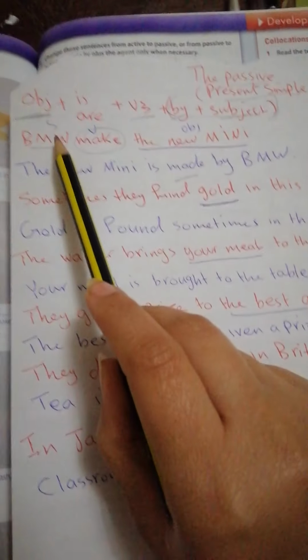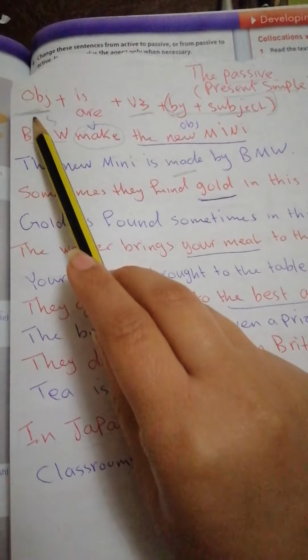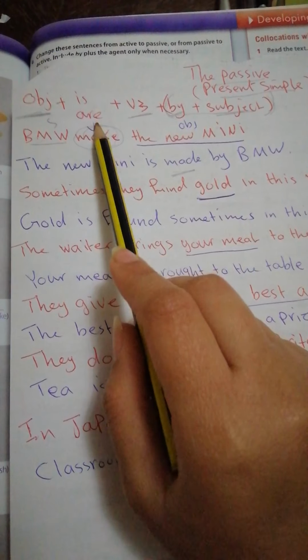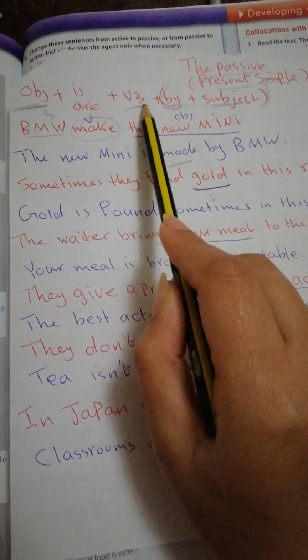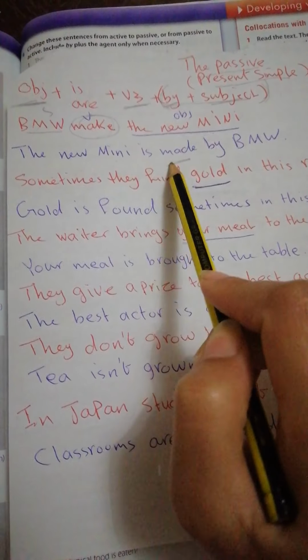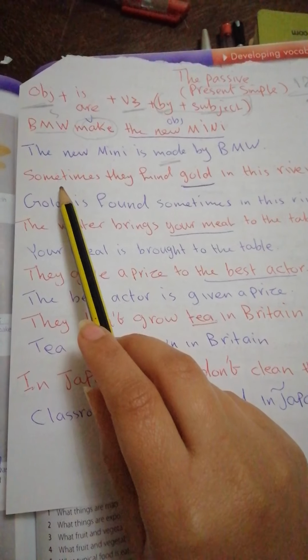So you have to locate the object, and then you choose the correct verb to be, is or are, with singular and plural. And then you change the verb to verb 3. Okay.